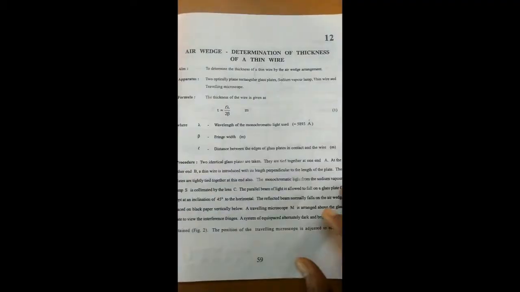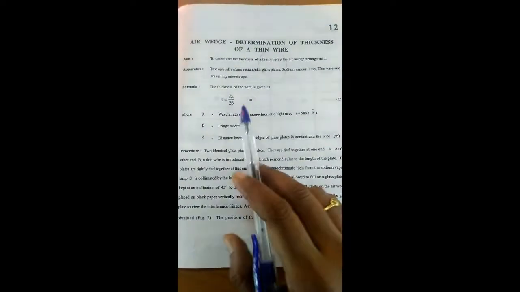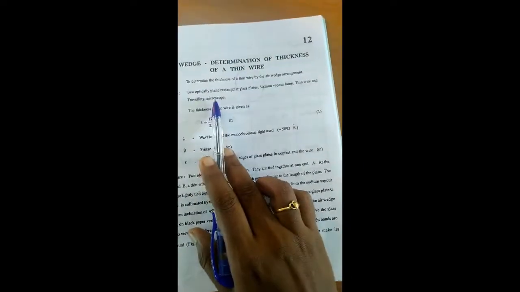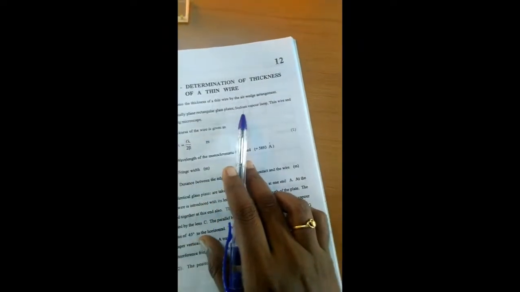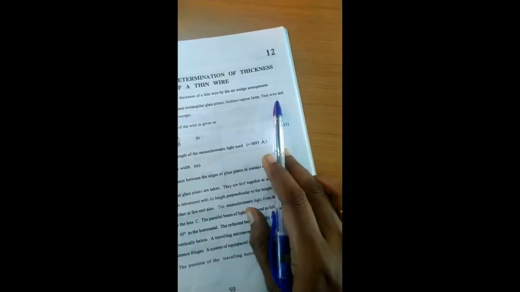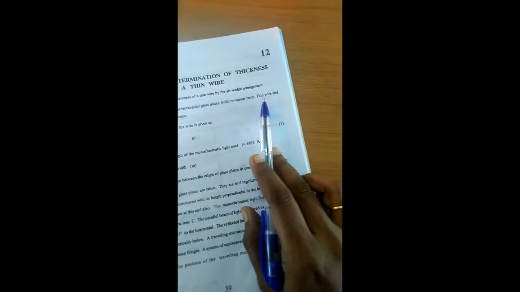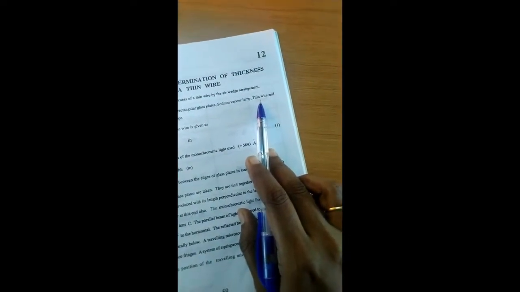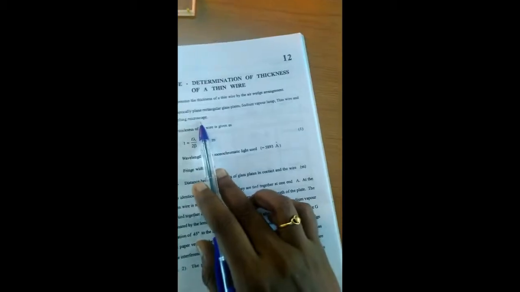Today we are going to see the determination of thickness of a thin object using the air wedge method. Here the apparatus required is two optically plane glass plates, a sodium vapor lamp, a thin wire or the thin material whose thickness we desire to find out, and a traveling microscope. Here is the experimental setup.